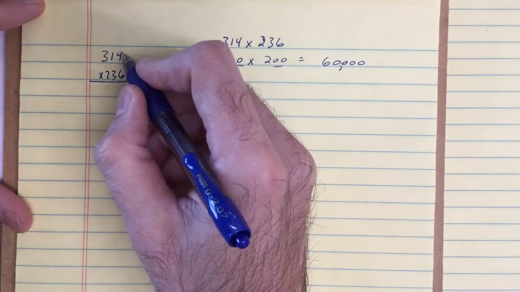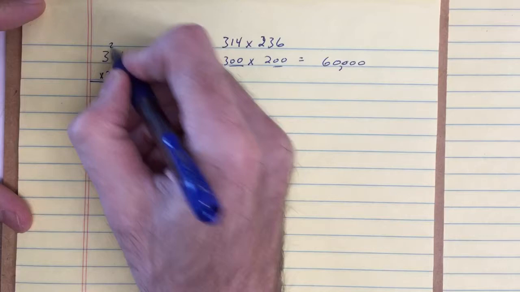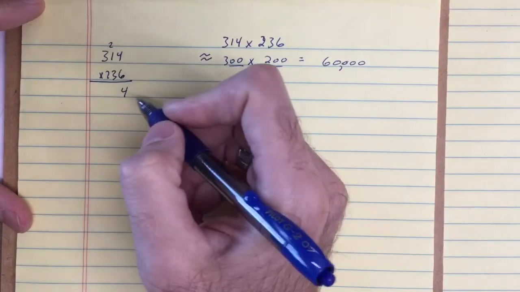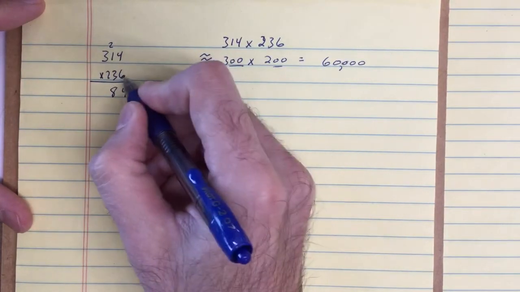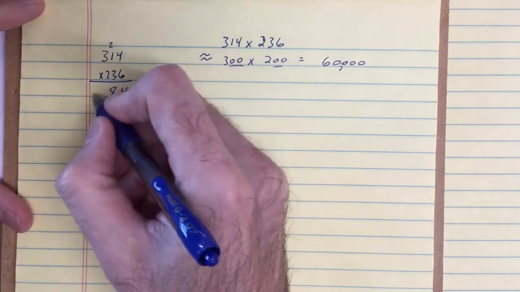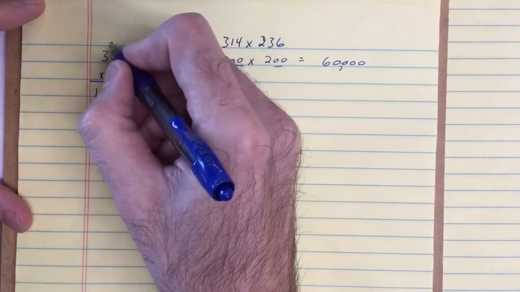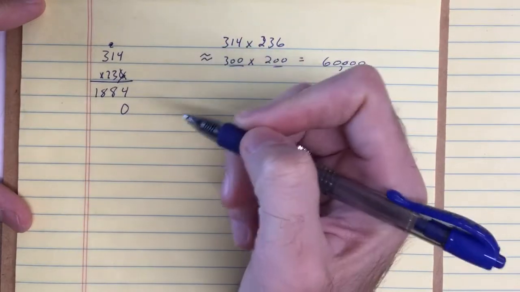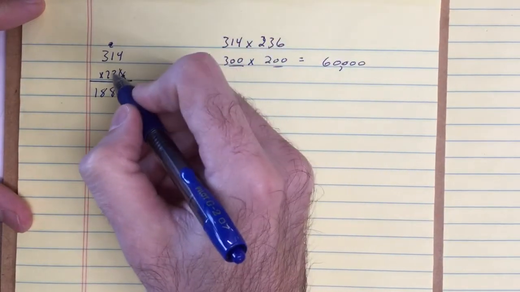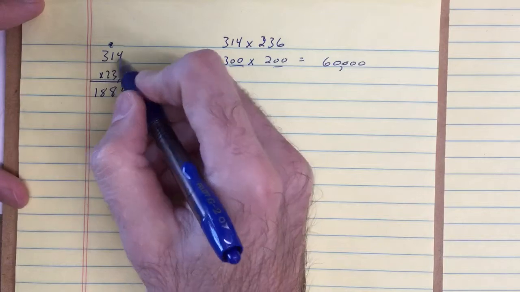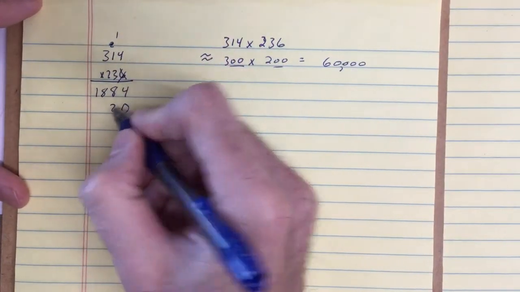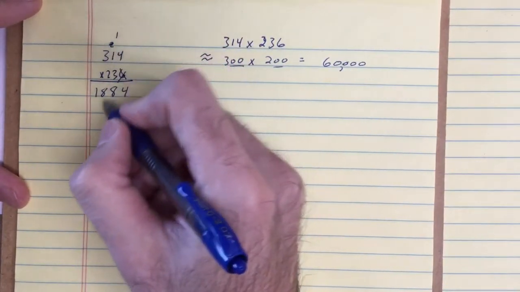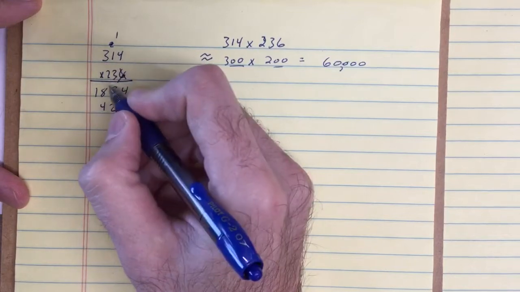Now I'm going to go ahead and find the actual product. And 6 times 4, 24. 6 times 1 is 6, and 2 is 8. 6 times 3 is 18. Swab the deck, drop the bomb, capture the captain. All right, let's go with now my tens place. 3 times 4 is 12. 3 times 1 is 3, and 1 is 4. 3 times 3 is 9.